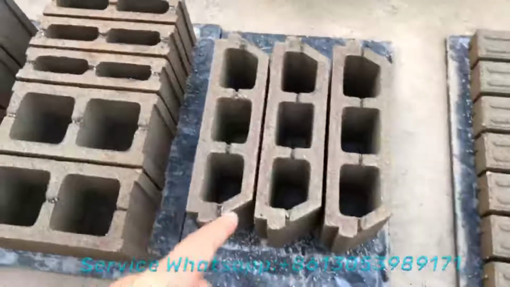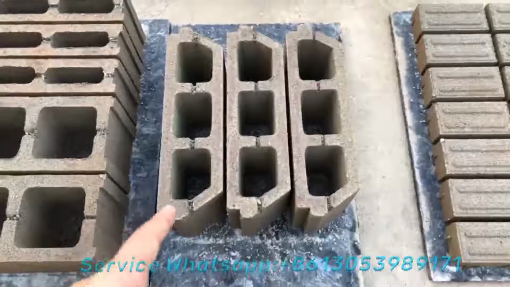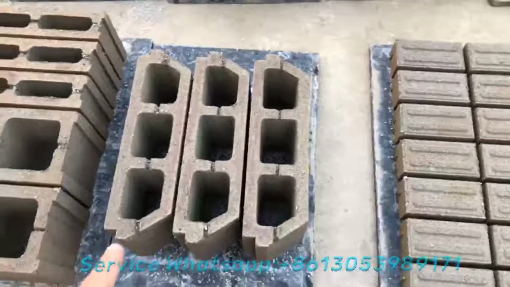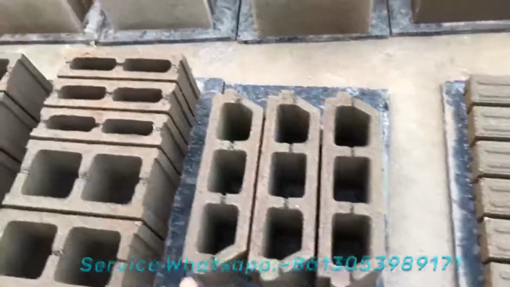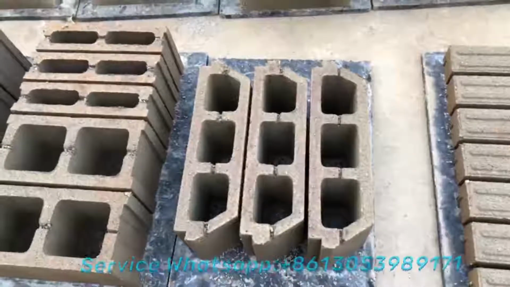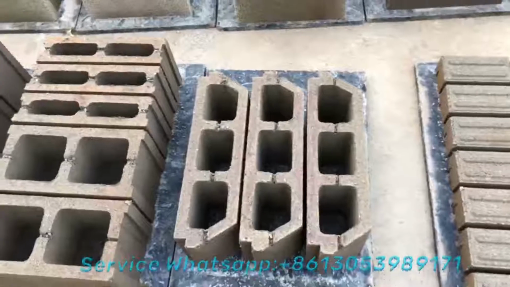And here, this style, we call it hourdis blocks. The hourdis blocks will be used for the ceiling floor. This kind of hourdis is used worldwide. They are very popular.